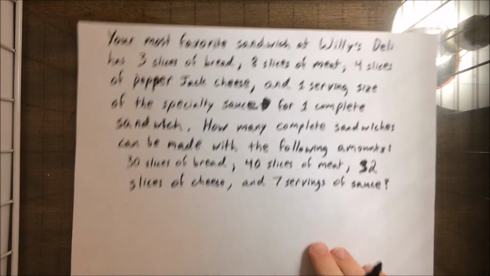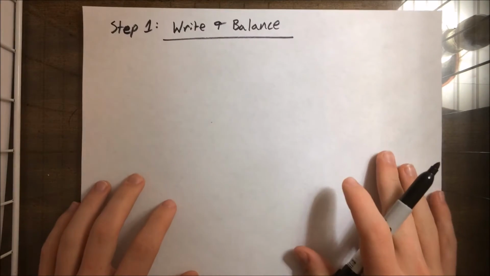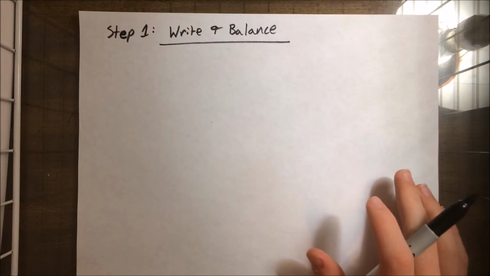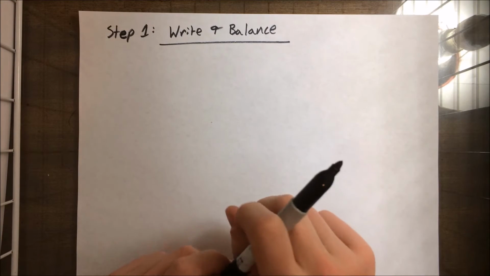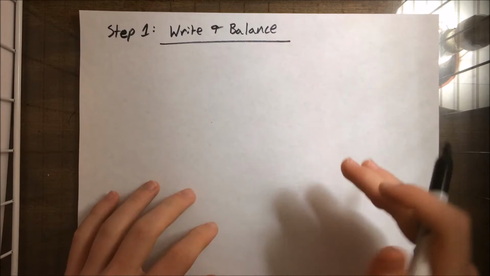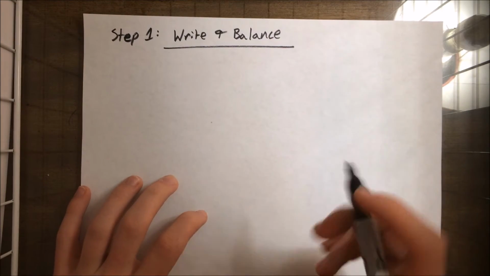Okay, so step 1 is to write the reaction, quote unquote reaction, the chemical equation, I guess, the formula, and balance it.